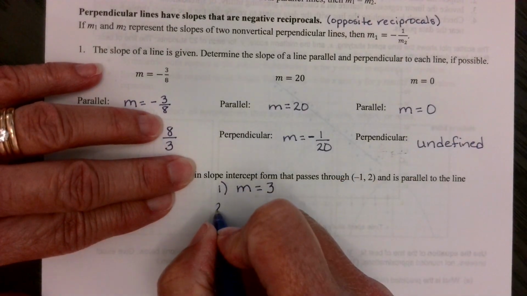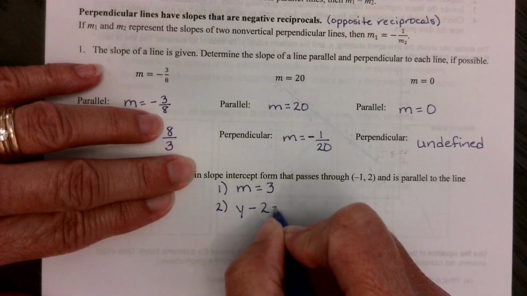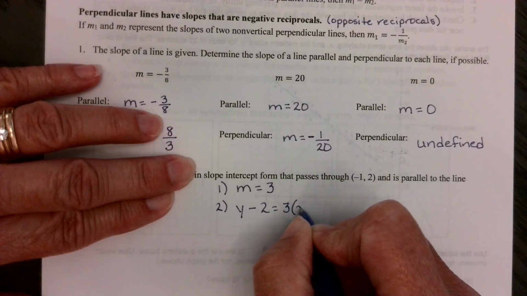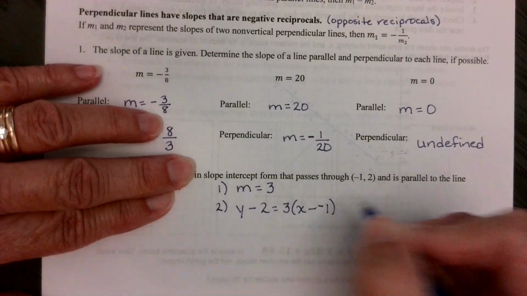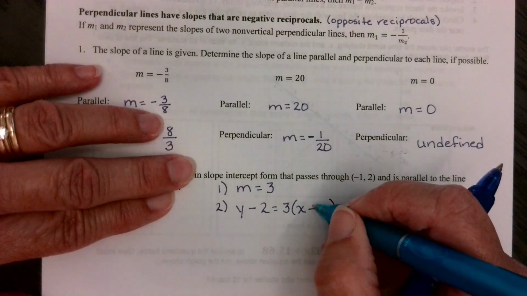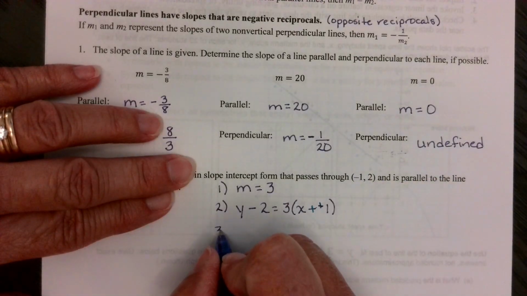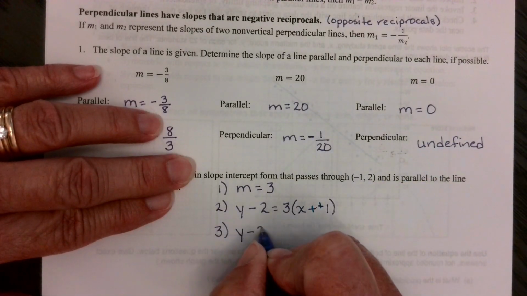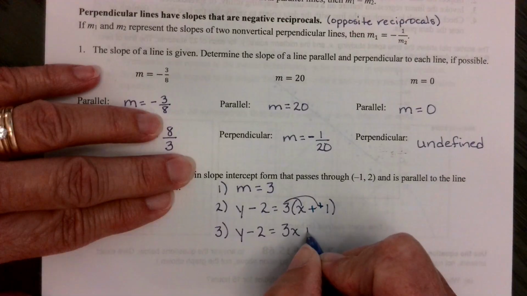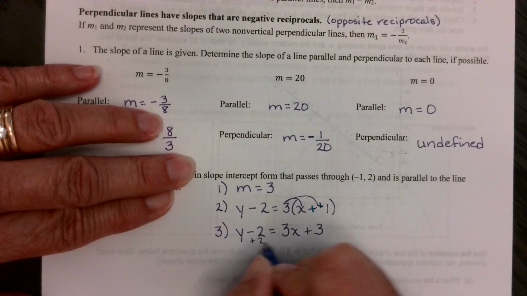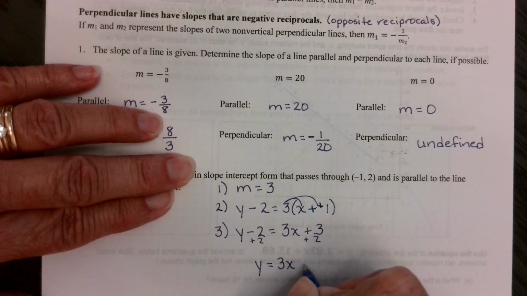So now we're going to plug it into point slope. Y minus 2 equals 3 times x minus our x1, which is -1. Double negative becomes positive. Step 3, solve for y. Y minus 2 equals 3x plus 3. Add 2, and we get y equals 3x plus 5.